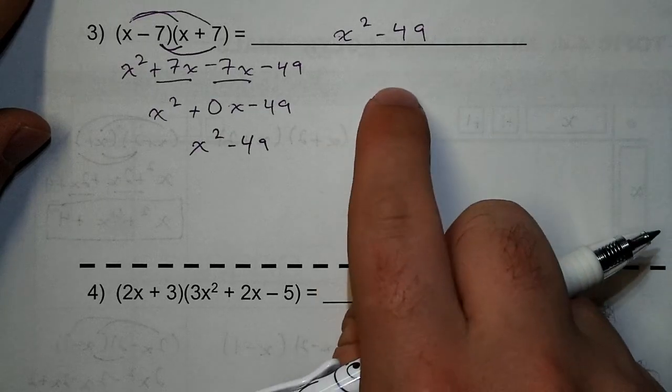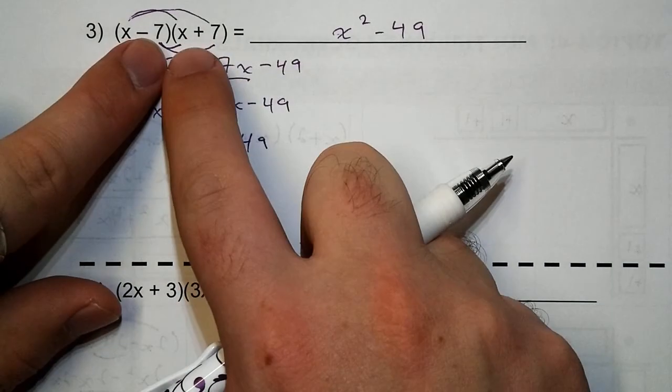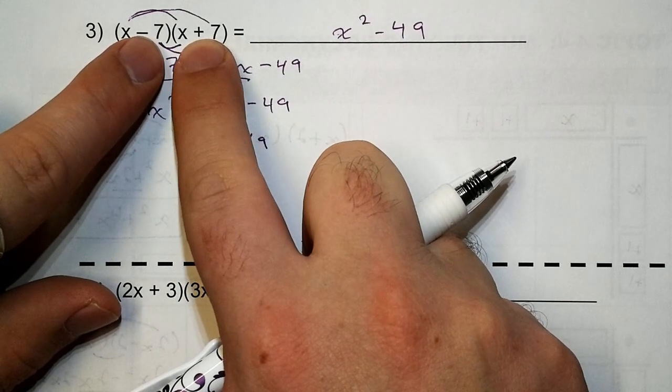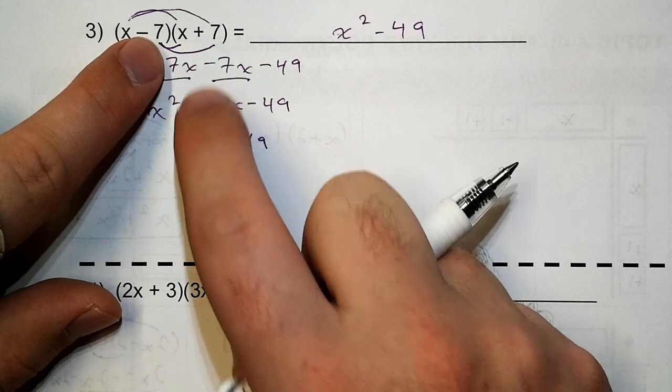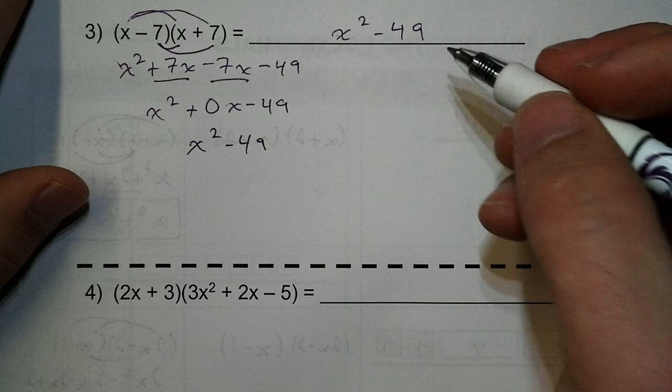Now, this is called a difference of squares. Whenever you have the same number and letter and nothing has changed, except for one is positive and one is negative, you're always going to get the middle term to be 0. That's just a hint. This is our final answer.